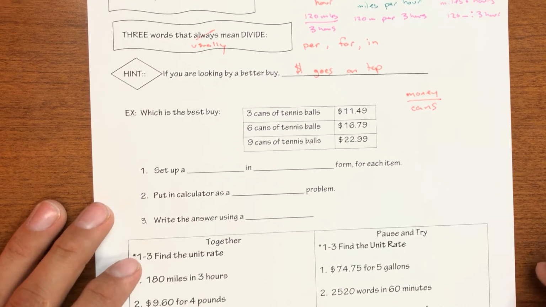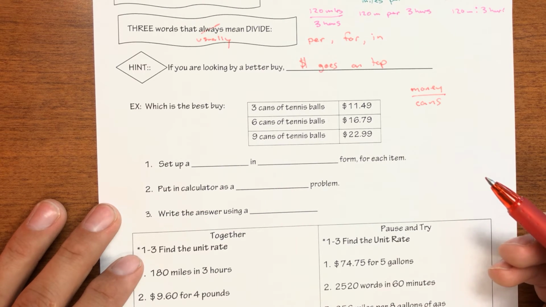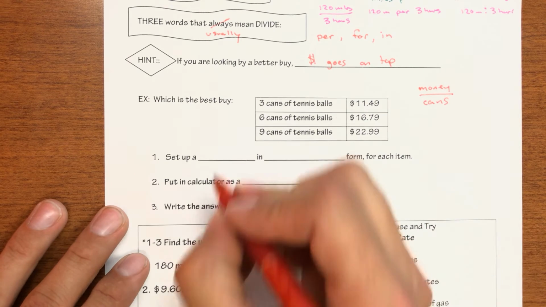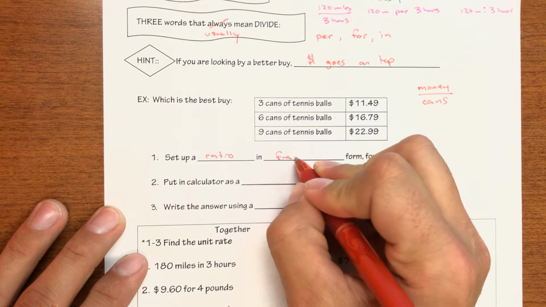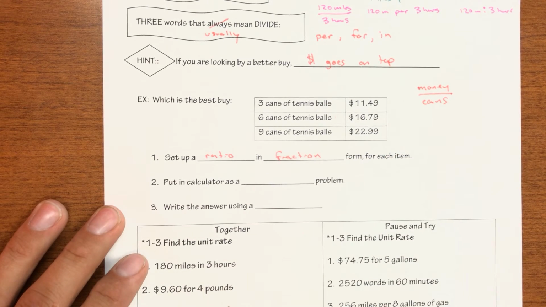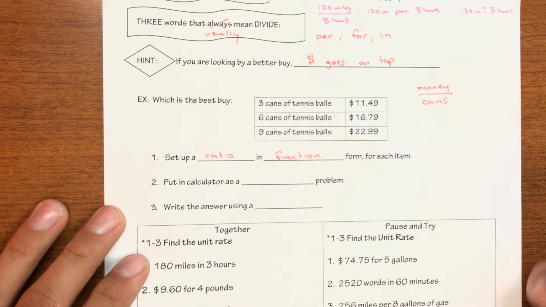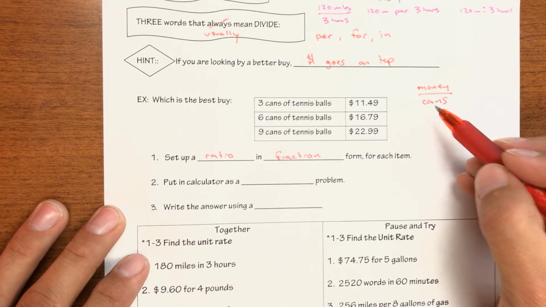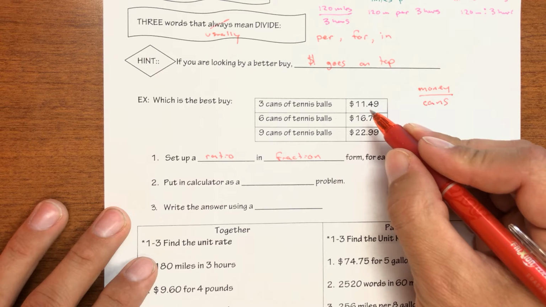Okay? I want to compare the cost, the money, to the number of cans that I'm getting, the number of cans of tennis balls. So what we're going to do in order to figure out this answer, if you're not already there on your own, we'll make sure it's in your notes so you have it just in case. But the first thing that we're going to do is set up a ratio in fraction form. We're going to set it up like a fraction for each of those items. All right, so my first one, and again, because I'm comparing money and cans, I could also compare cans to money, but when we're looking for the best buy, we want money per cans. So for the first one, I've got 3 cans of tennis balls for $11.49.